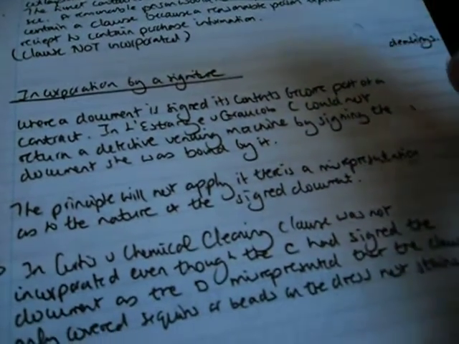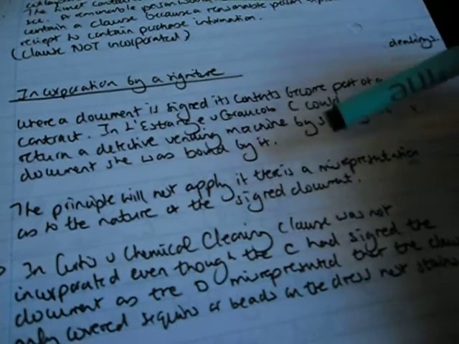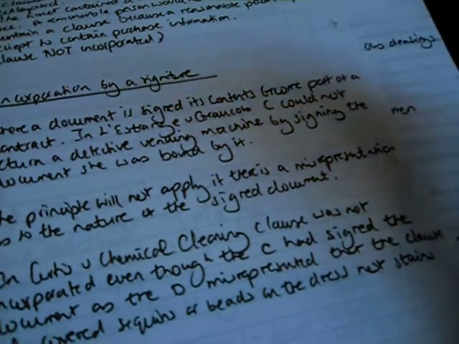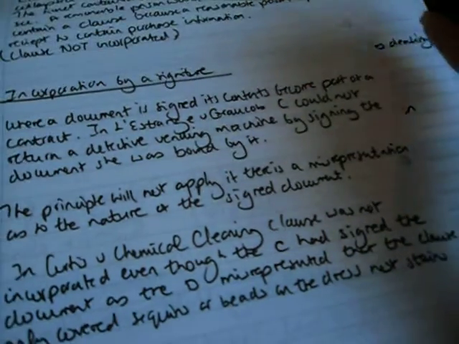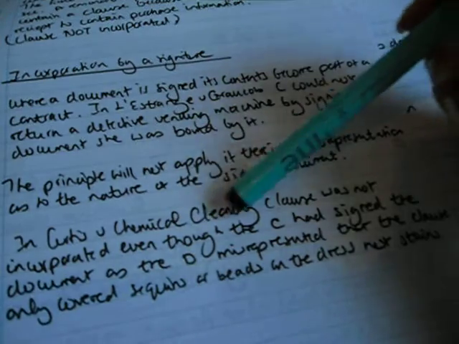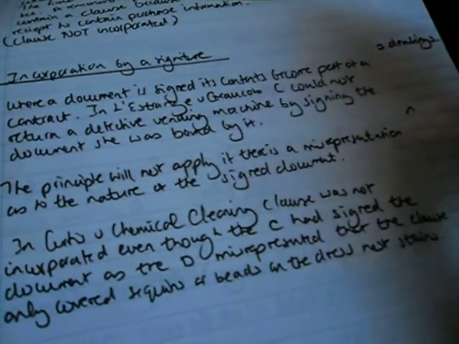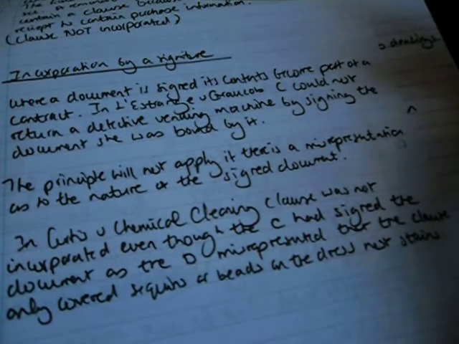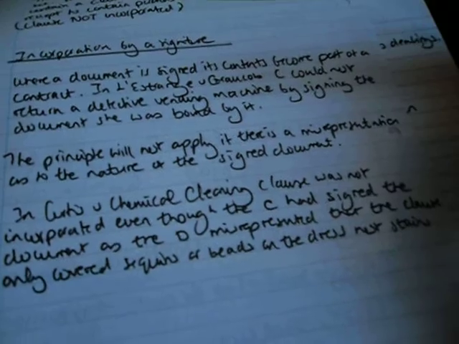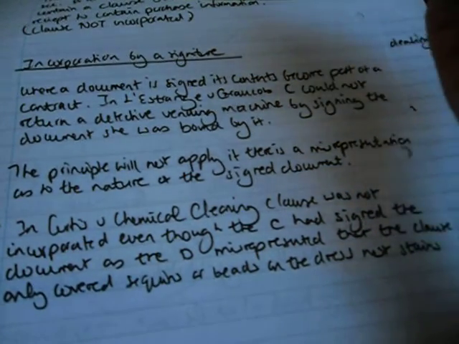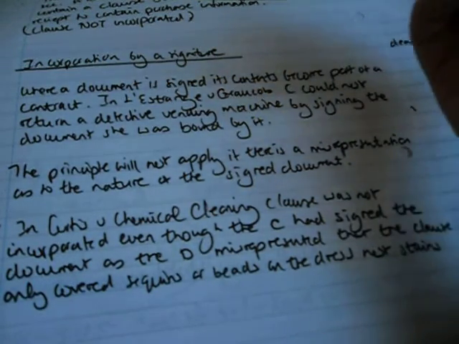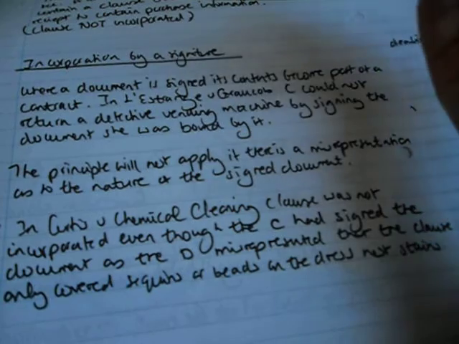However, if the clause is misrepresented, then it will not be incorporated into a contract. So even if the claimant signs it, if the clause is misrepresented, then the signature will not be effective. This is seen in Curtis v Chemical Cleaning, where the claimant took her wedding dress to a cleaner, and the defendant asked the claimant to sign a document which contained a clause. When the claimant asked what the clause was about, the defendant said, "Oh, we exclude liability for damage to the beads or the sequins on the dress."